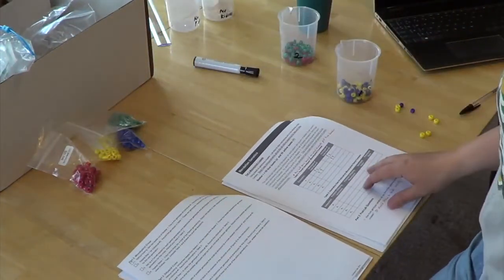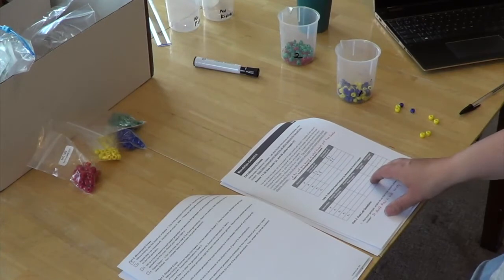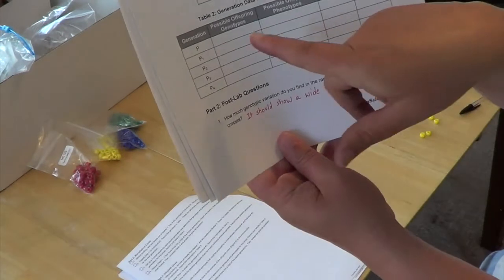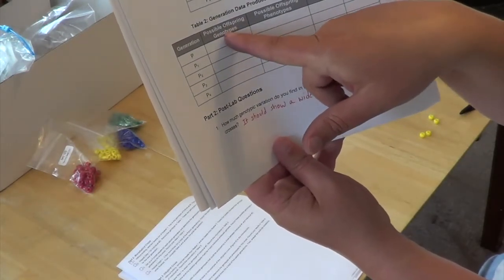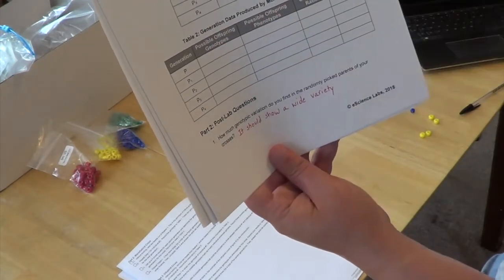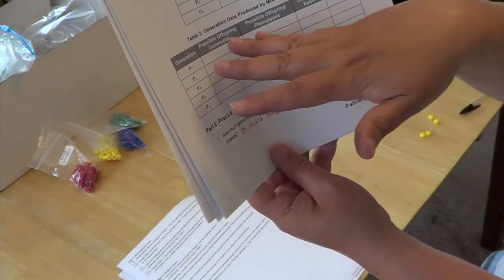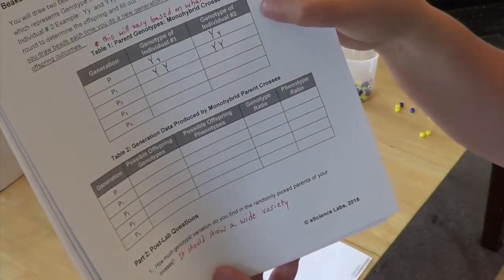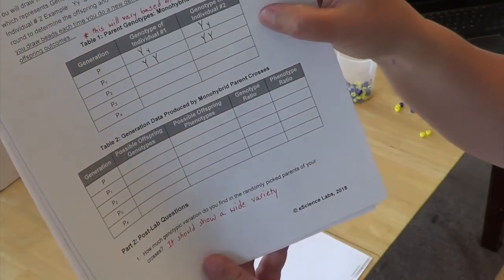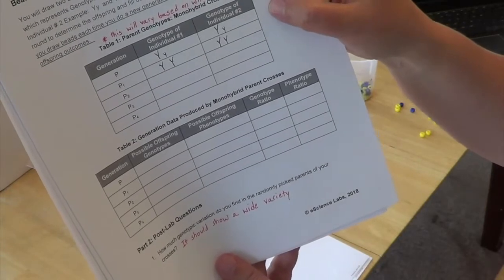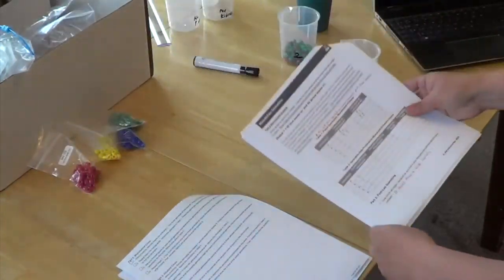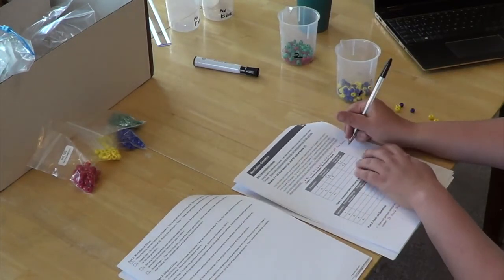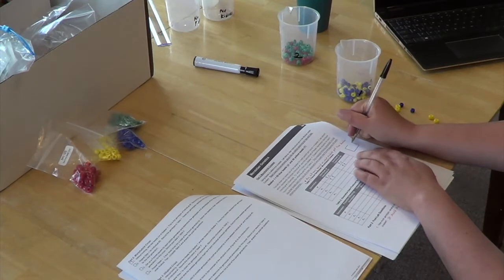And then I'm going to fill in table 2, which asks you, hey, what are the possible offspring genotypes and possible phenotypes? In order for you to get those answers, you're going to have to perform a Punnett square for each generation. So I'm going to do a Punnett square for that first generation that I got, the 2 heterozygous. I'm just going to do 1 to give you the example. So here's my Punnett square.